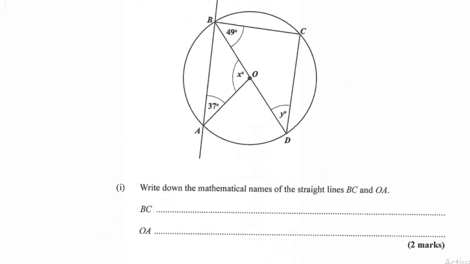Question 9 is a circle theorem problem. We're asked to write down the mathematical names for the straight lines BC and OA. So BC, of course, we'll call it a chord. The chord is a line that runs from one point on the circumference to another point on the circumference. And OA is a radius. The radius is a line that runs from the center of the circle to anywhere on the circumference of the circle.